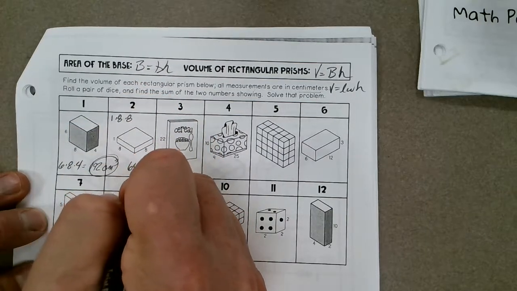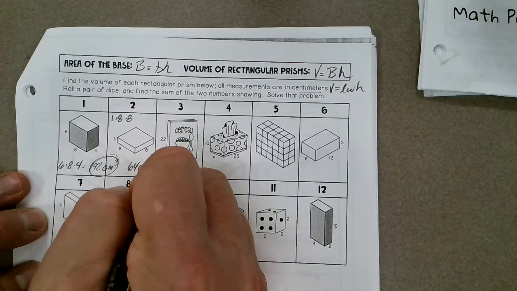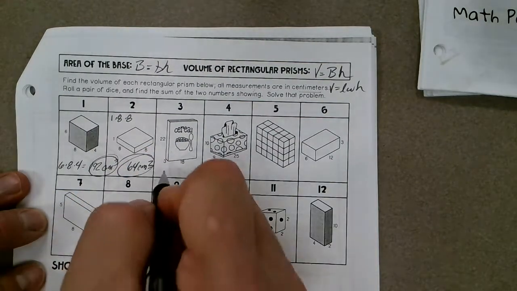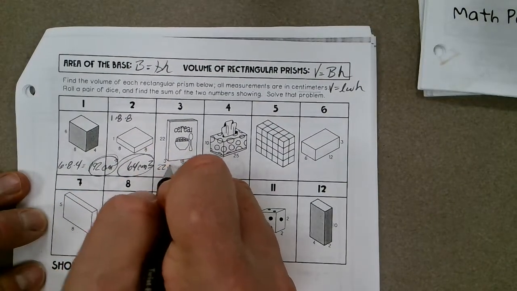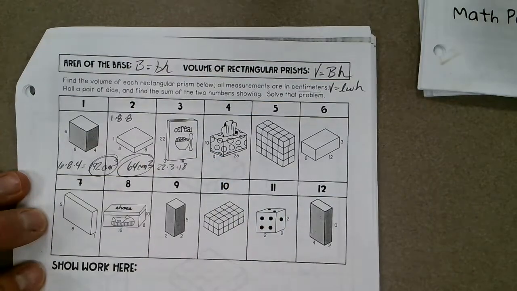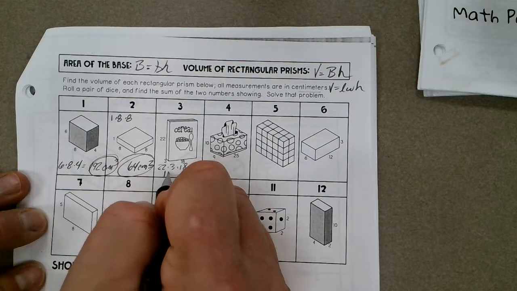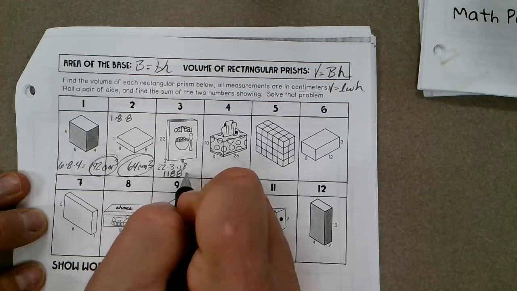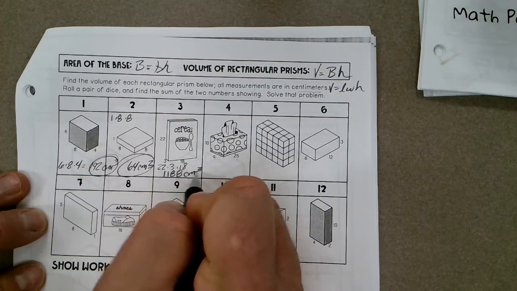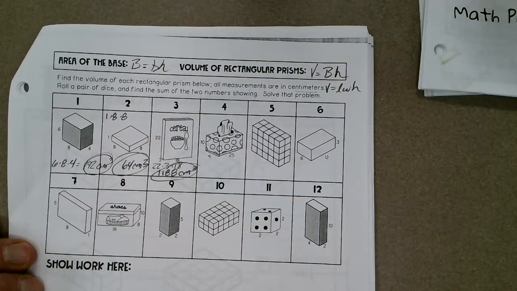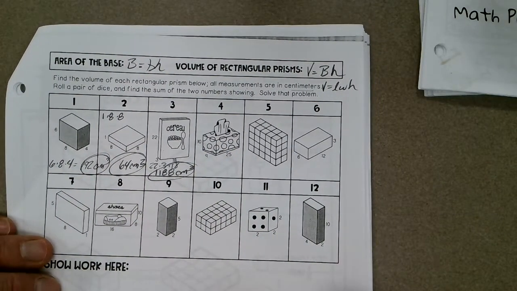That's 64 centimeters cubed. This is going to be 22 times 3 times 18. I plug that in, it's 1,188 centimeters cubed. And again, we're looking for capacity, how much liquid or cereal, Fruit Loops, it's going to hold.